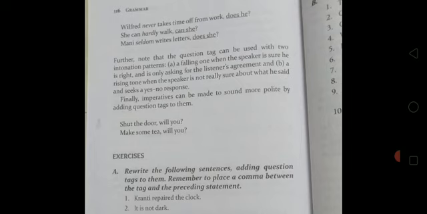Finally, imperatives can be made to sound more polite by adding question tags to them. Shut the door, will you? Make some tea, will you?